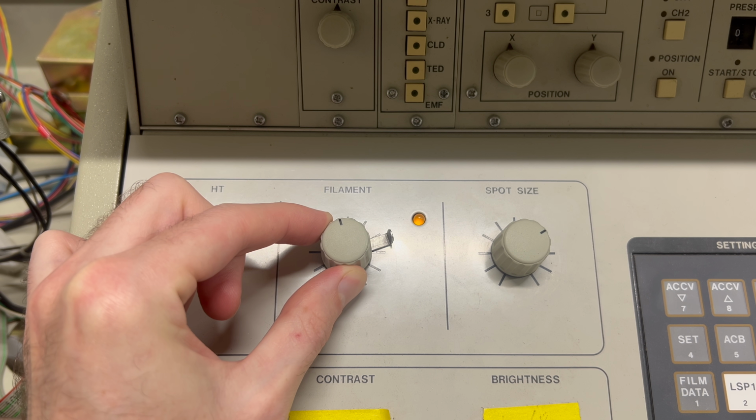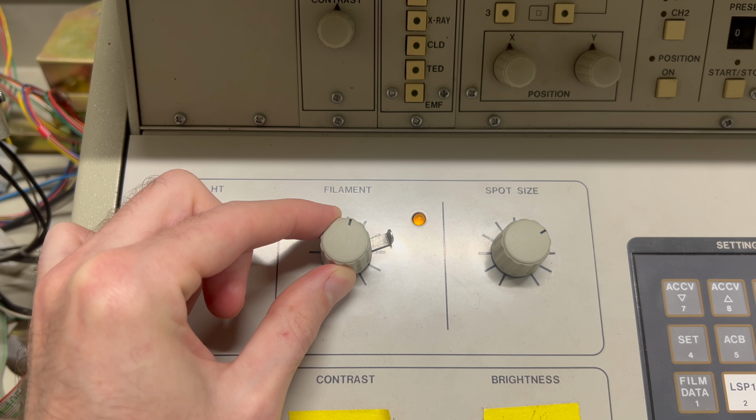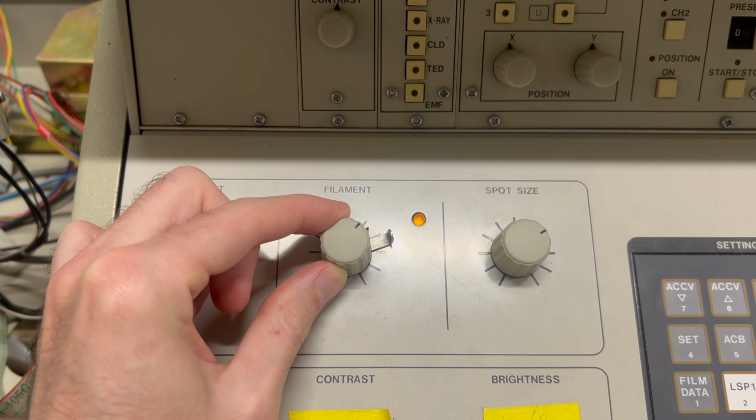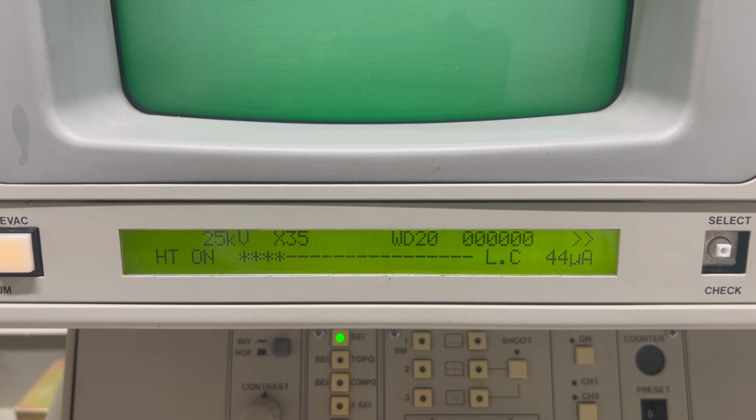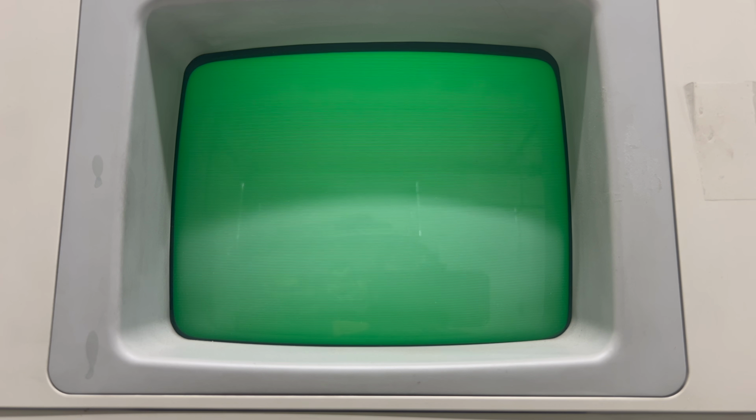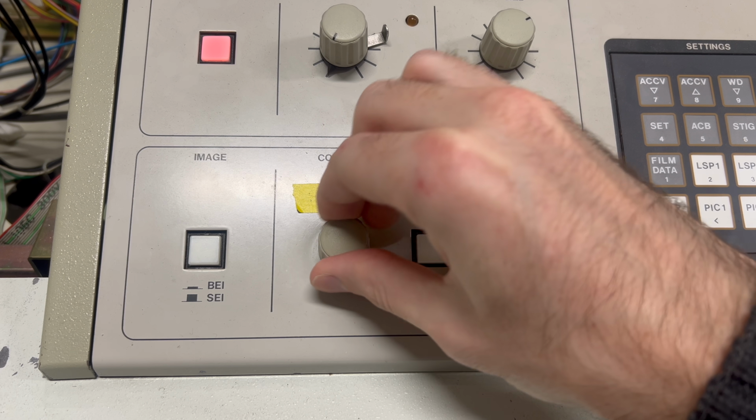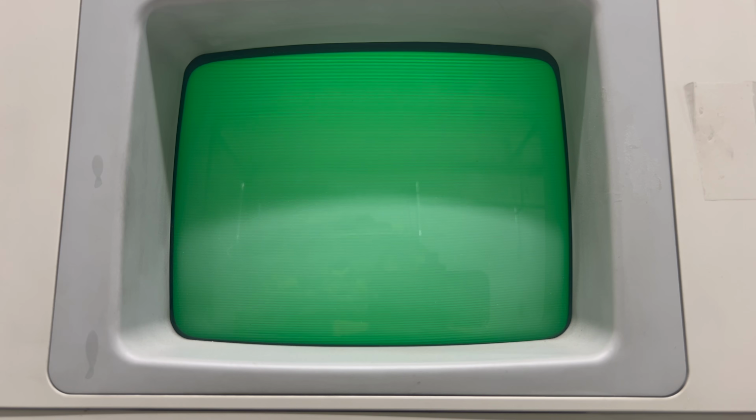According to the manual, we want to turn this up until the current is between 40 and 50 microamps. We also want to make sure that we don't go too high and blow the filament. I carefully turned up the current until I reached an approximately correct operating point. I feel like I see a difference on the screen, but I don't know. I don't see anything in particular. Let's see if fiddling with the knobs helps at all.